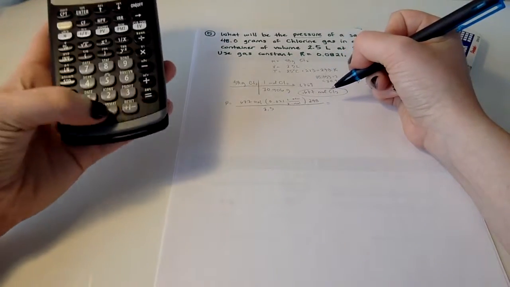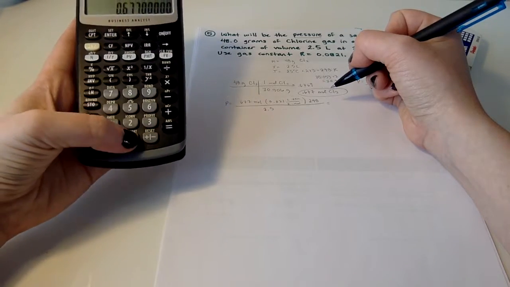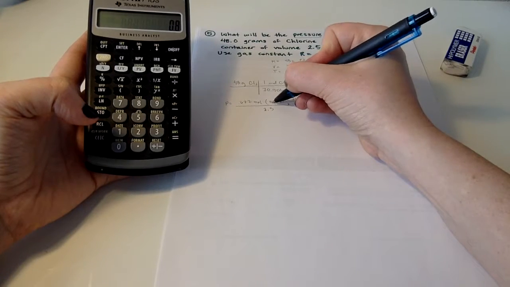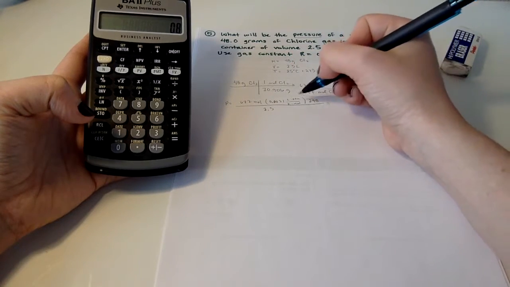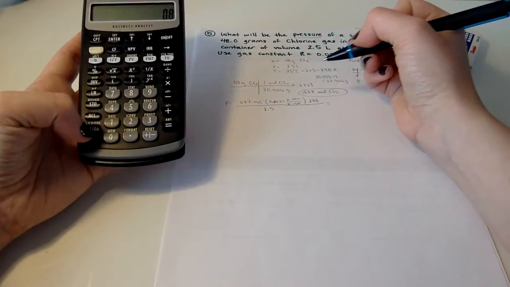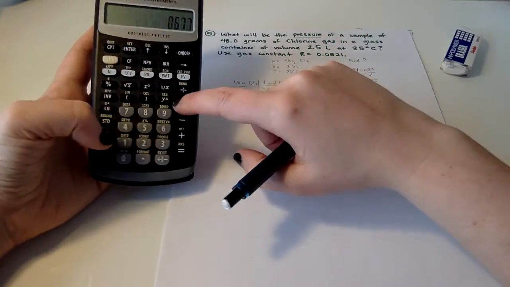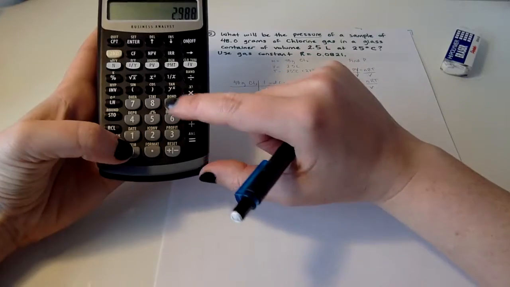And if we multiply across on the top, 0.677 times 0.0821, and then we cancel all these out except for the atm. Start over. 0.677 times 0.0821 times 298.